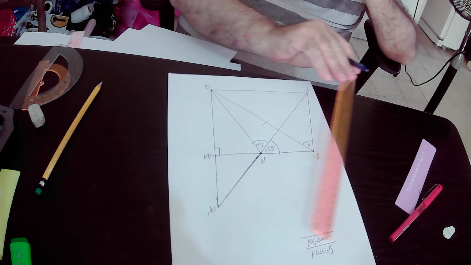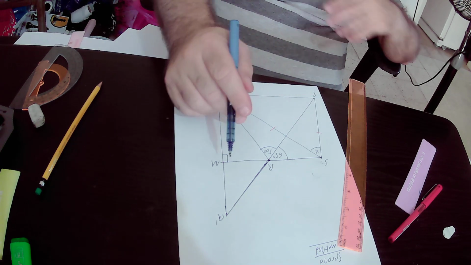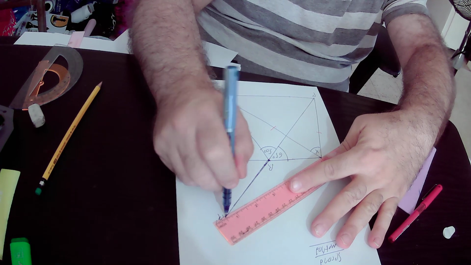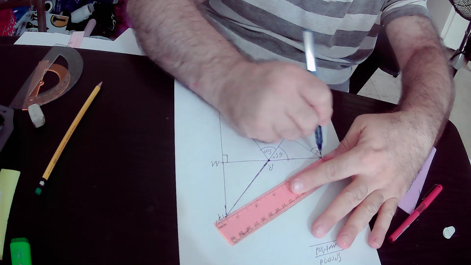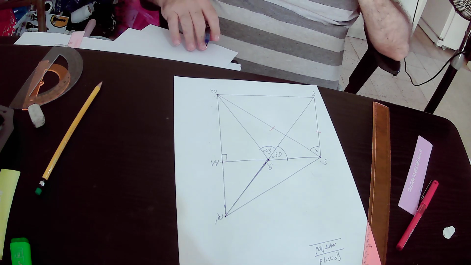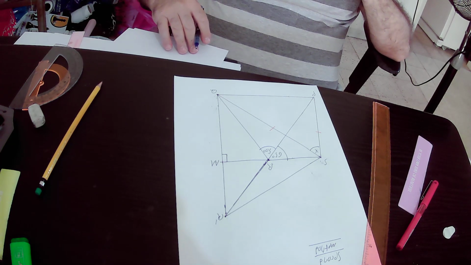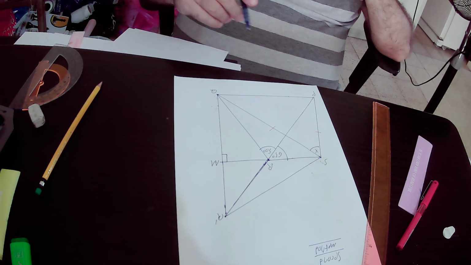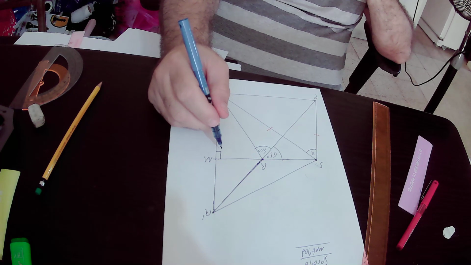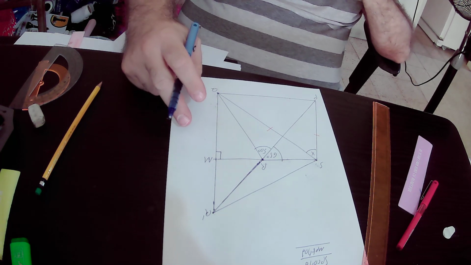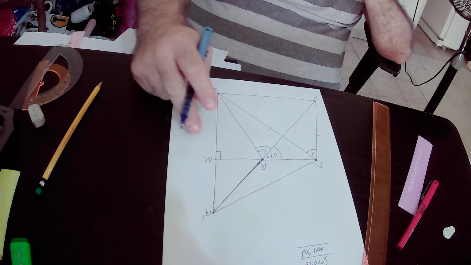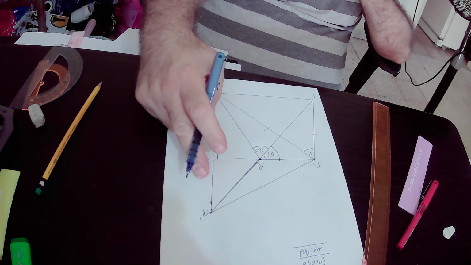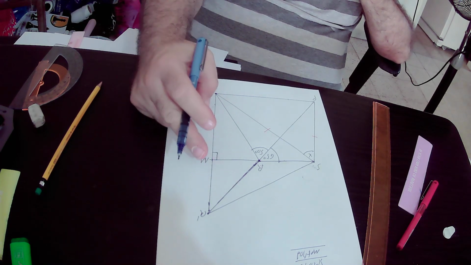We will also join points S and Q dash together by a straight line. We know that QQ dash is a straight line.